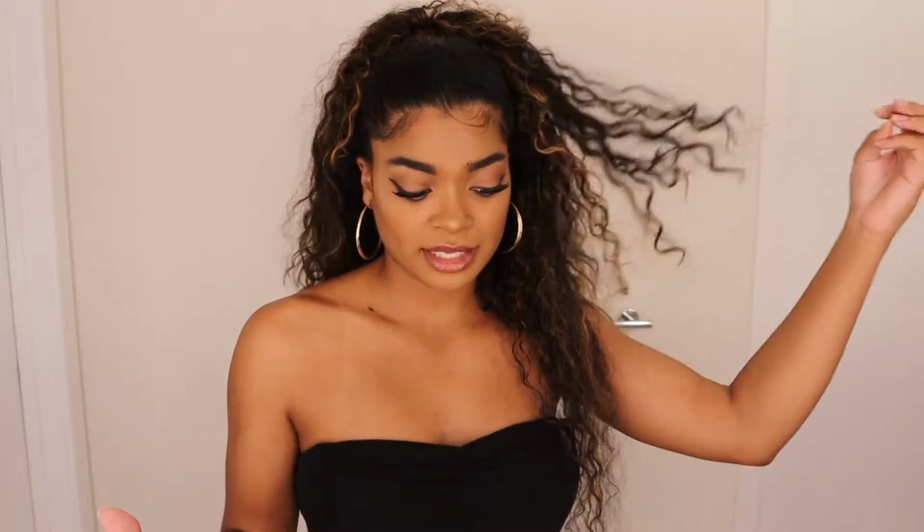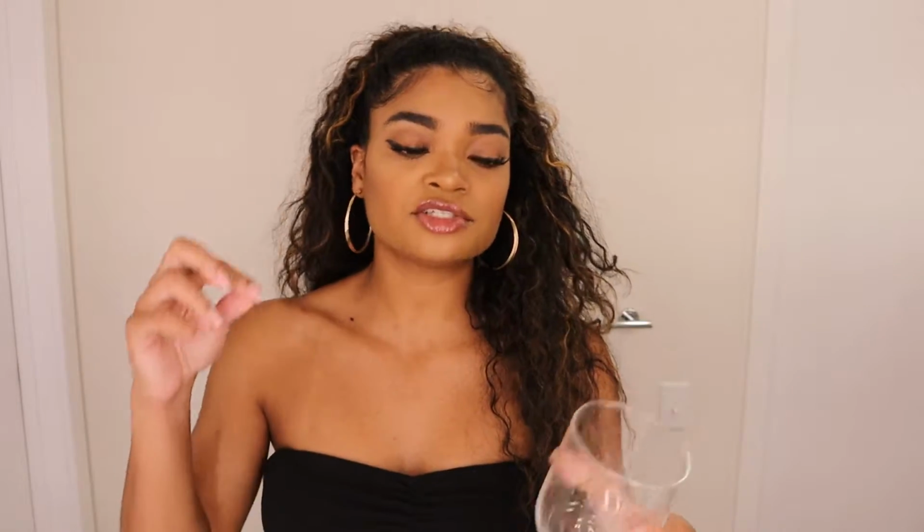Another way is the water cup test. They take a cup of water like so. There's no water in here, but just pretend there's some water in this cup. They'll take a strand of their hair and drop it in. If it floats, that's supposed to mean you have low porosity hair. If it's kind of wandering in the middle, it's supposed to be medium. And if it sinks to the bottom, it means you have high porosity hair.